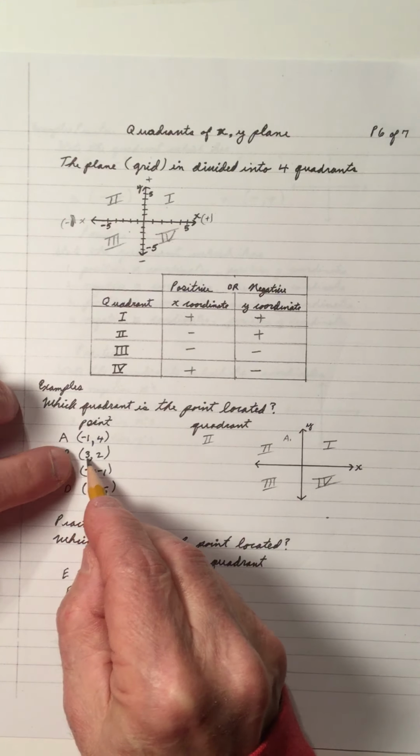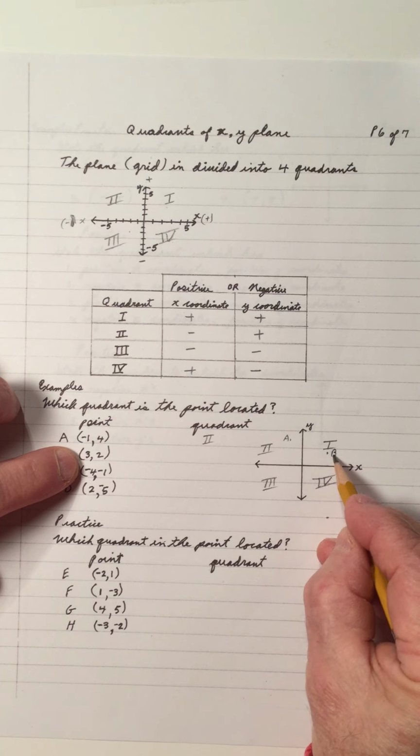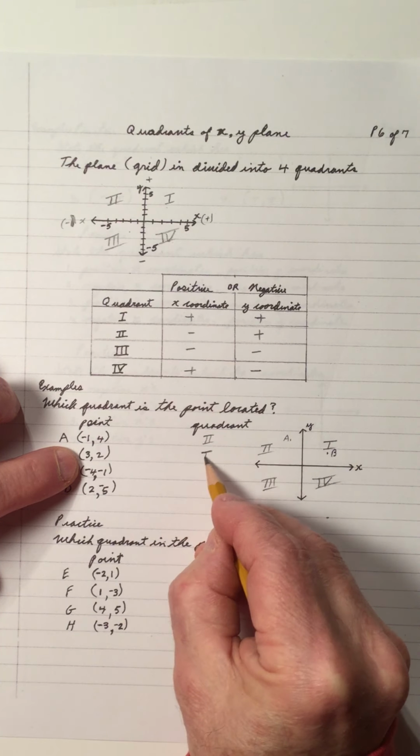B, 3, 2. X is 3, is this way. Y is 2 is this way. So there's B. So you can see it's quadrant 1.